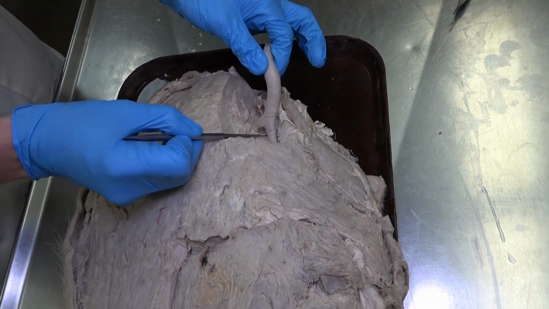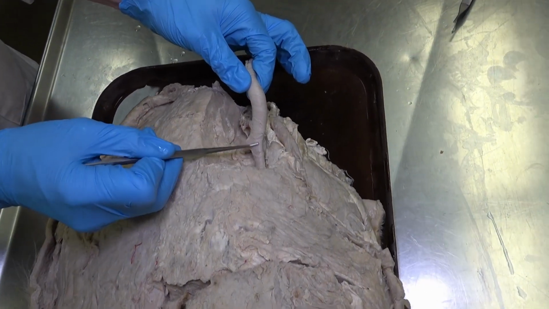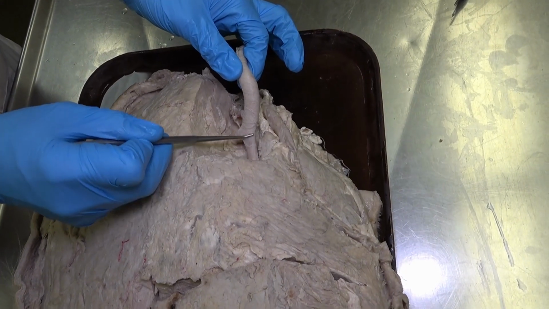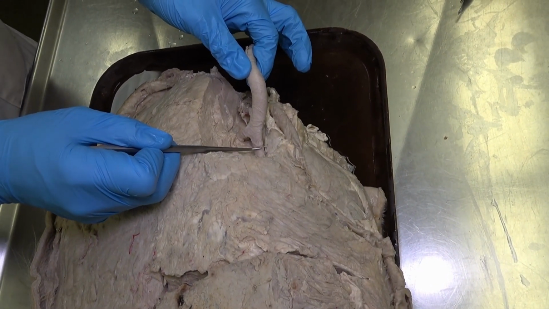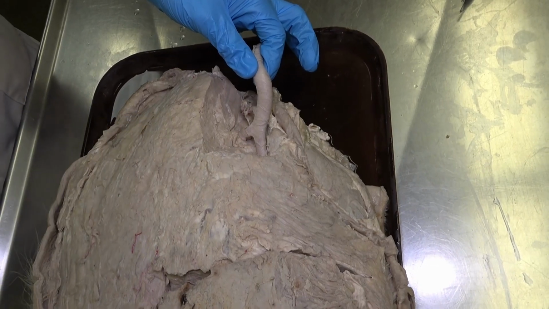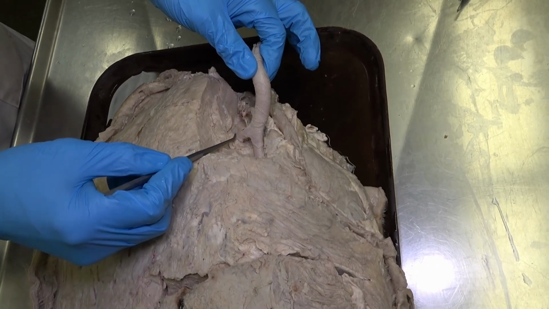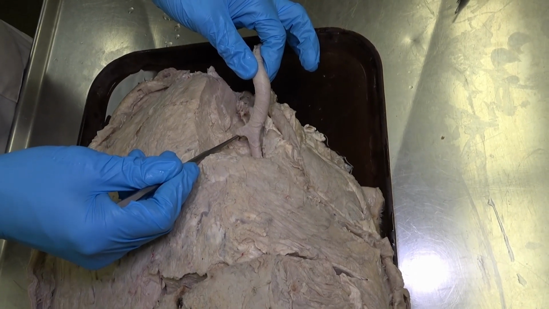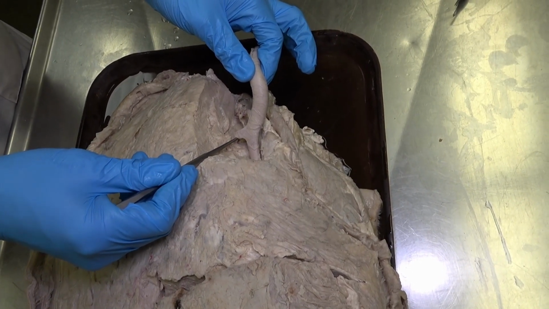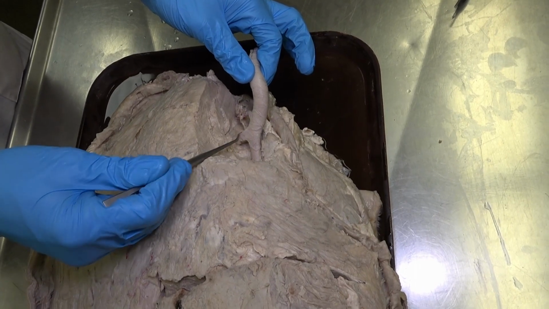And that allows us to see these two very large branches, this one that would be moving cranially, which would be the cranial mammary artery, aka the caudal superficial epigastric artery. And then we see this branch running caudally, which would be the caudal mammary artery, aka the ventral labial artery.